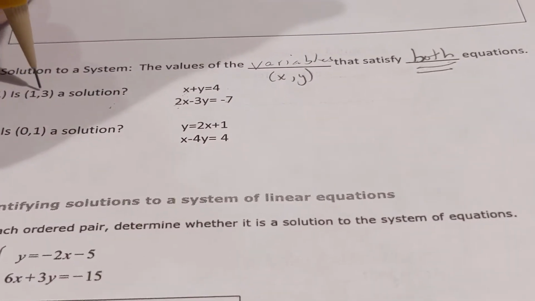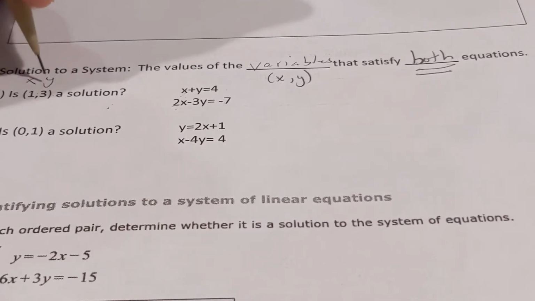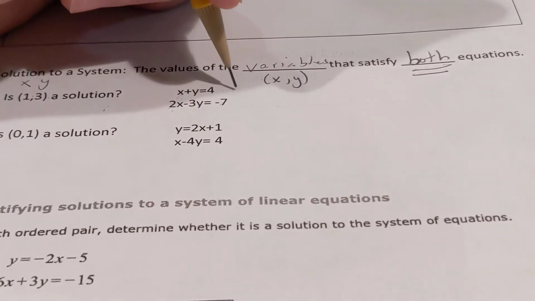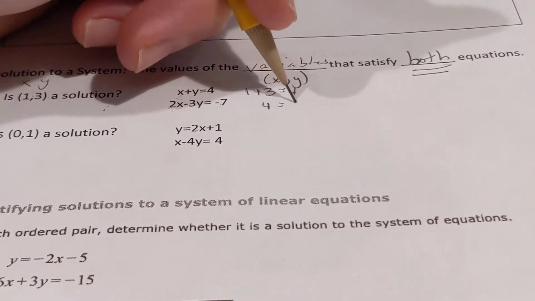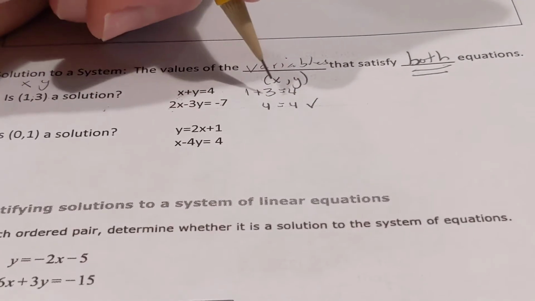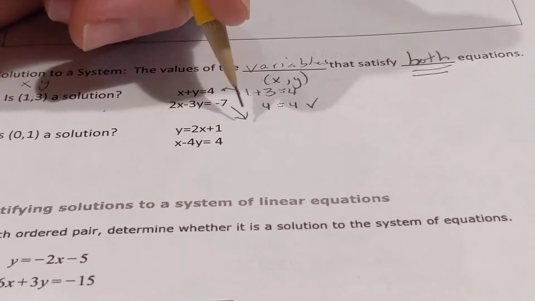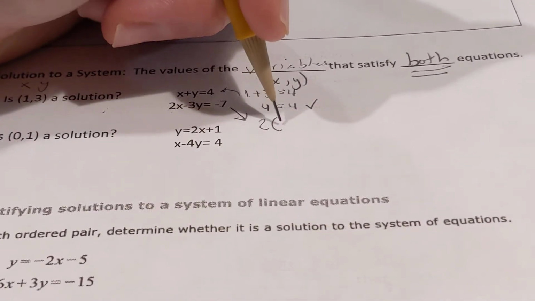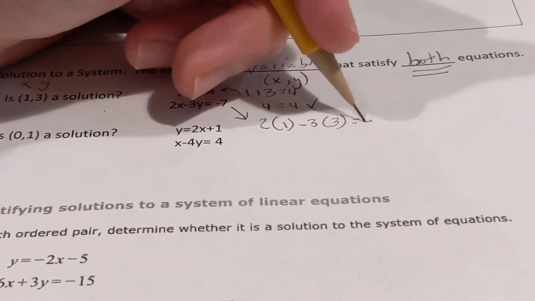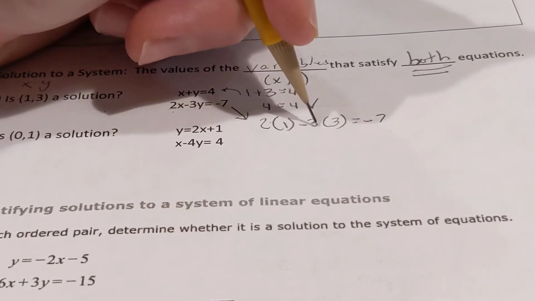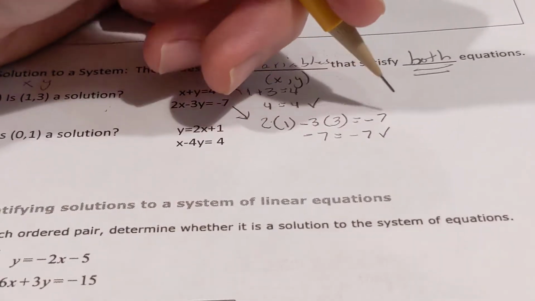So is 1 comma 3 a solution? Well, if it is, x is going to be 1 and y is going to be 3. If we substitute into the top equation, 1 plus 3 equals 4, and 4 equals 4, that's true. For the bottom equation, 2 times 1 minus 3 times 3 equals negative 7, and 2 minus 9 is indeed negative 7. So yes.